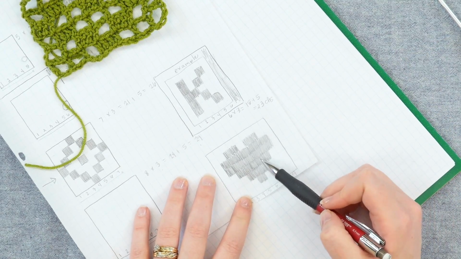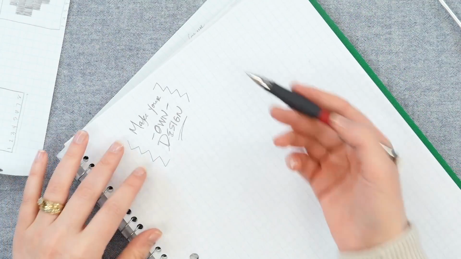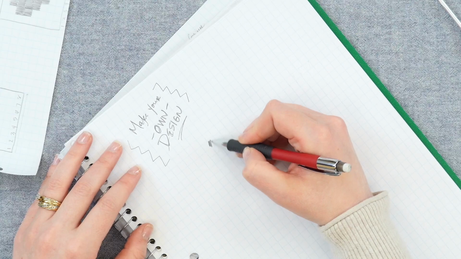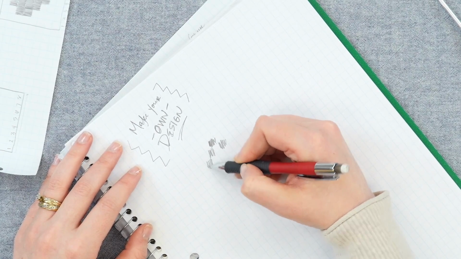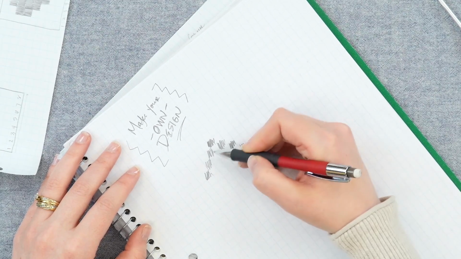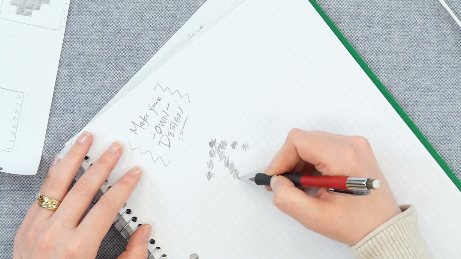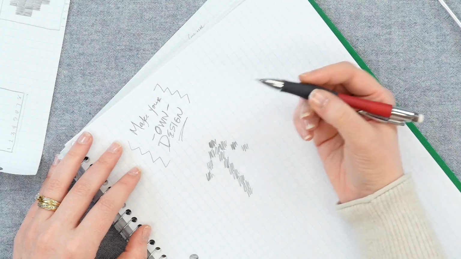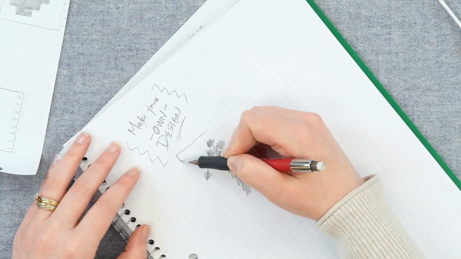You can draw a heart, you can draw anything. So say you want to make your own design and you want to do, say, an arrow. You just take and you fill in all the blocks that you want. It's really, really simple. And I'm doing this kind of fast, so it's not really neat. Say you need to go out to the edge here.